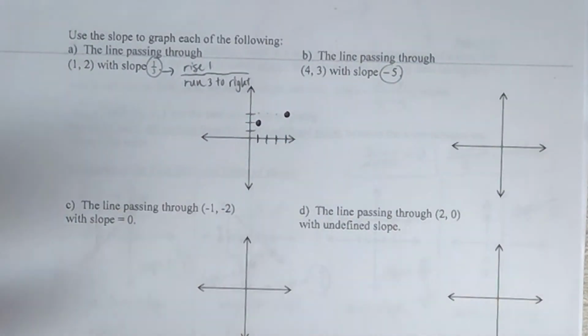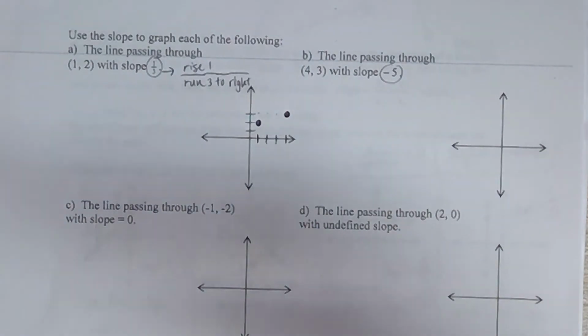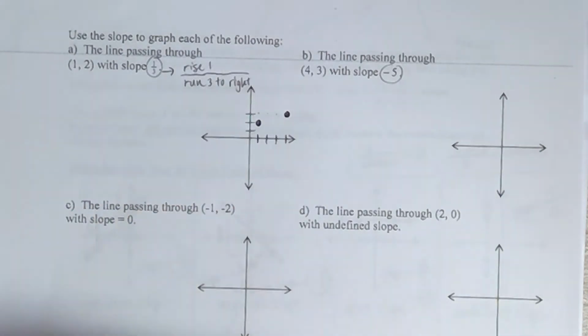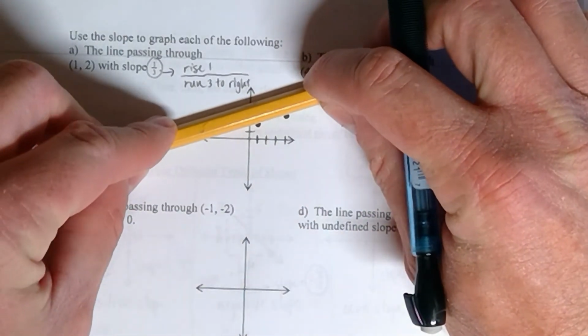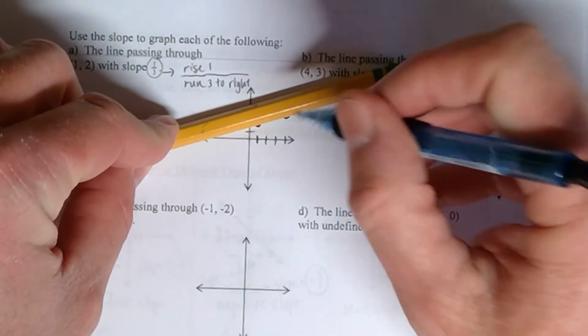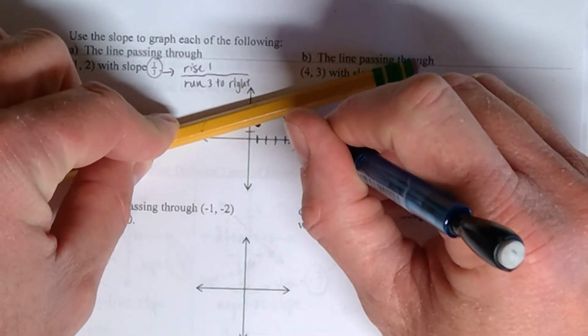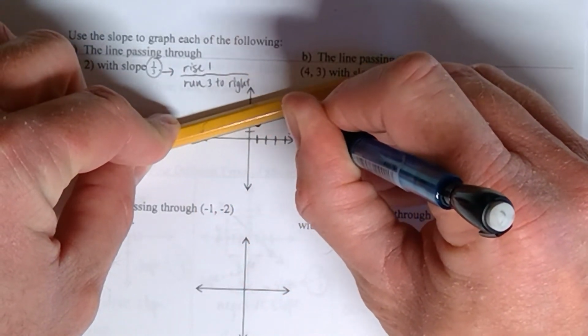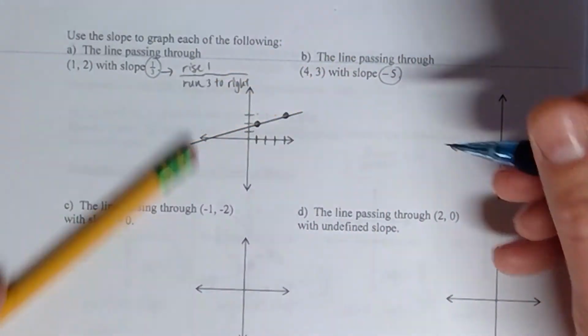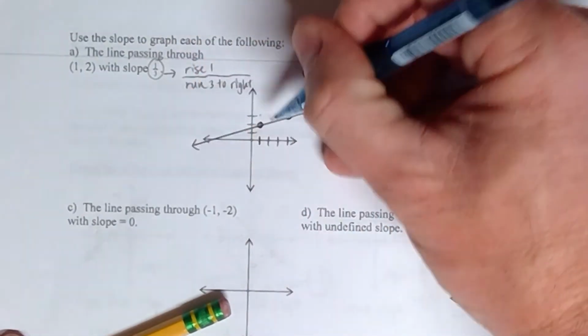And the reason why it's important to find that second point is because, as we now know from 4.1 and 4.2, if we know 2 points on a line, what can we do? We can draw the line through those 2 points, right? As long as we know that both of those points are on the line, which they are. I know that they are because they told us that the first point was on there, 1, 2.